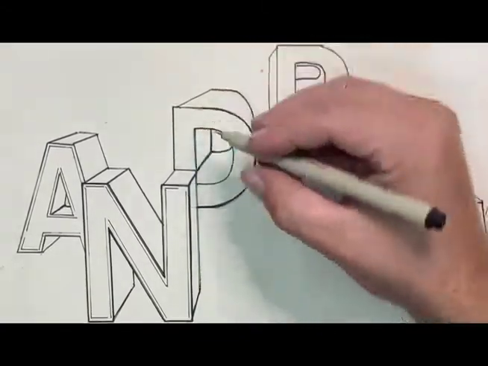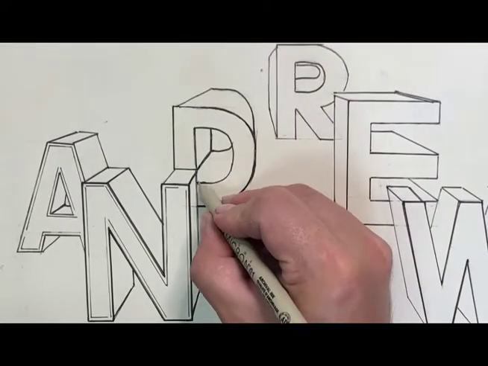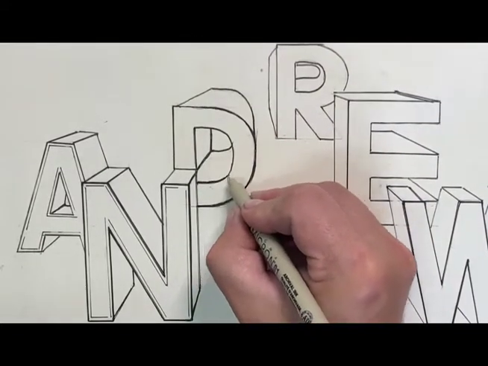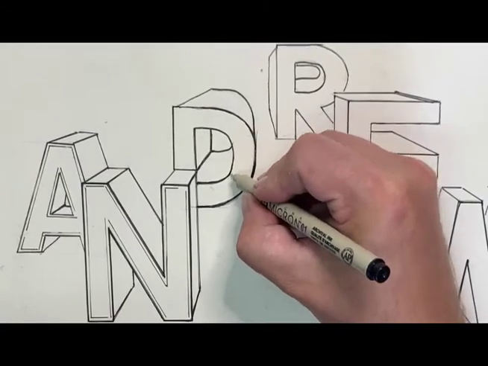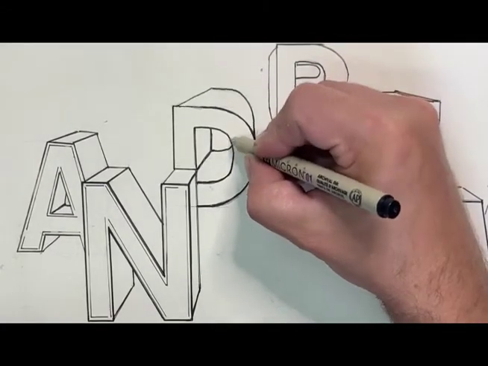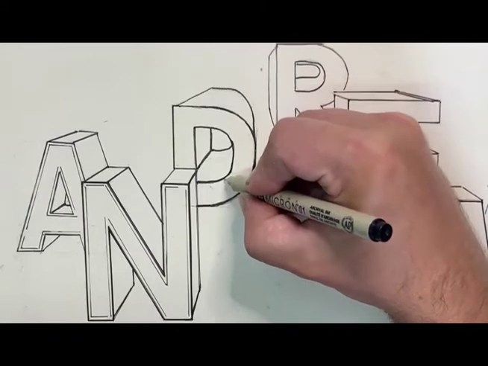I'm freehanding this, and whenever I critique this, you'll see that I have a little bit of trouble with the curves. The D and the R are problematic. The more passes you make, the wider it gets, and it can be distracting when looking at the whole.